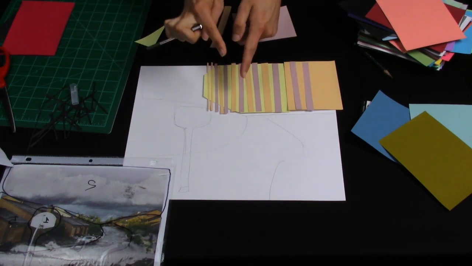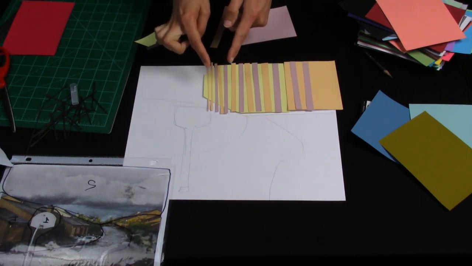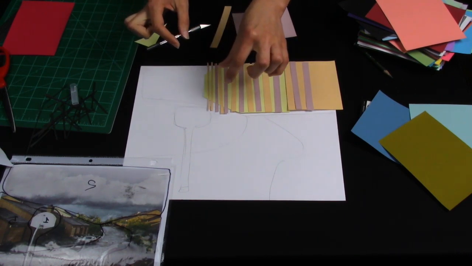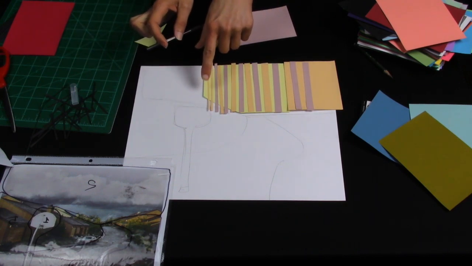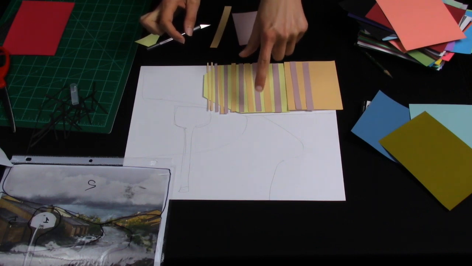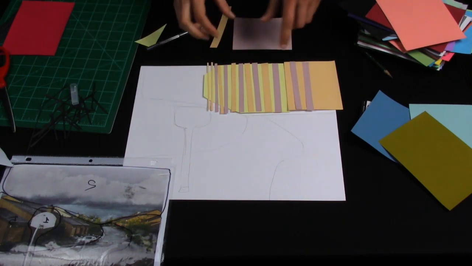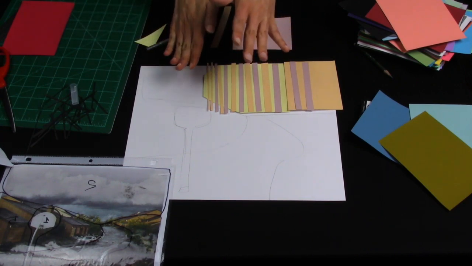We have some contrast. It's very rhythmical between light shapes of yellow and this peach-like color, with a little bit darker shape of this color, but it's very minimal.